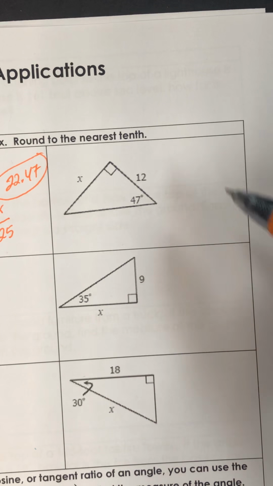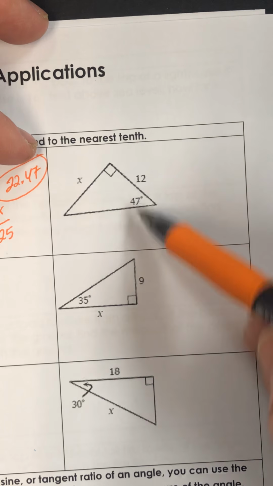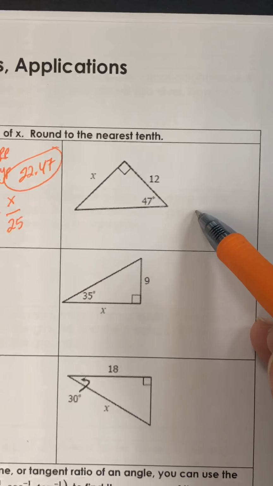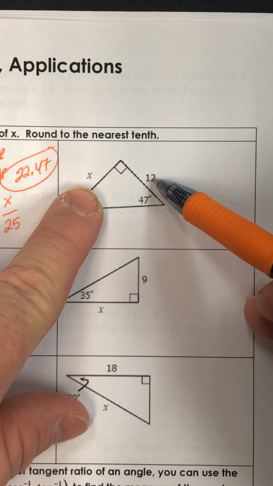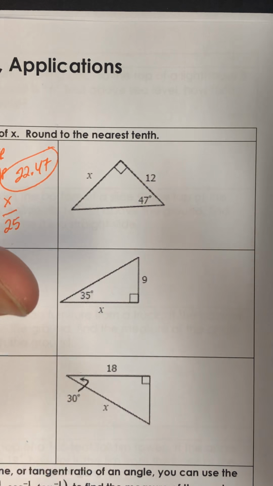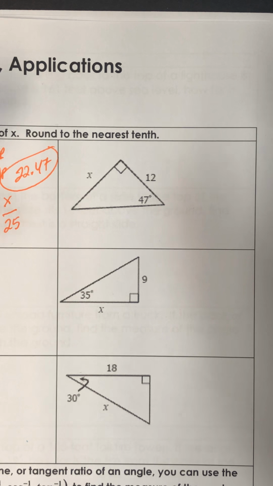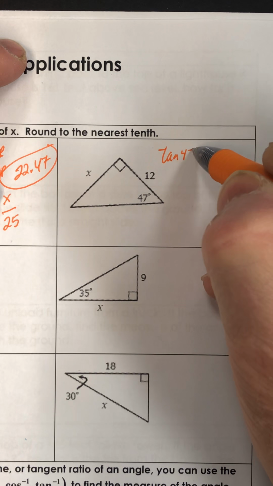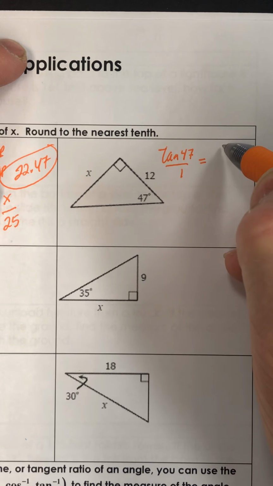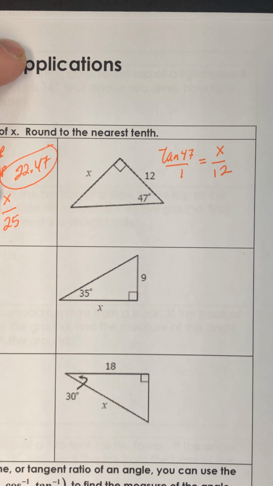Second example. So let's see, here's my angle. From that angle, I have the side opposite and I have the side adjacent. So the ratio that I have is opposite and adjacent. So that's got to be tangent. So I would say tangent of the angle equals the side opposite over the side adjacent. So now I've set up that proportion that I can solve.